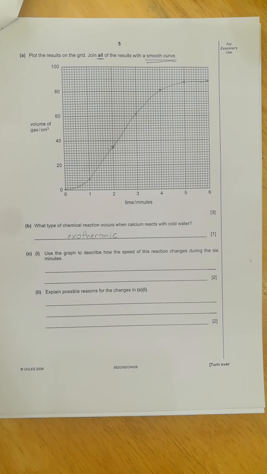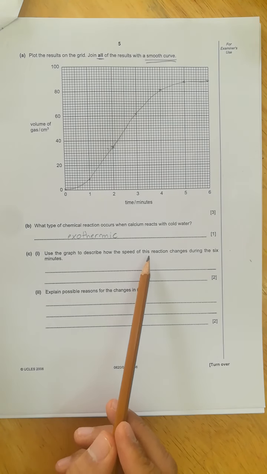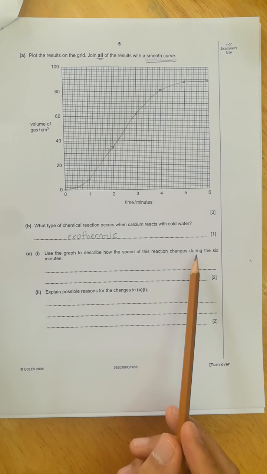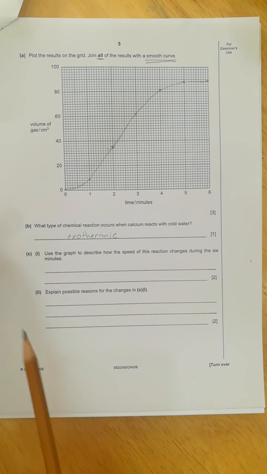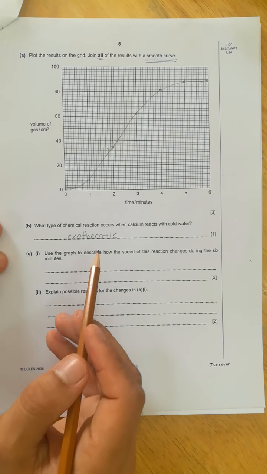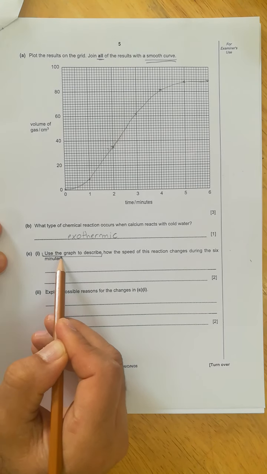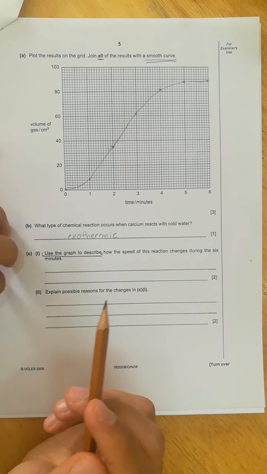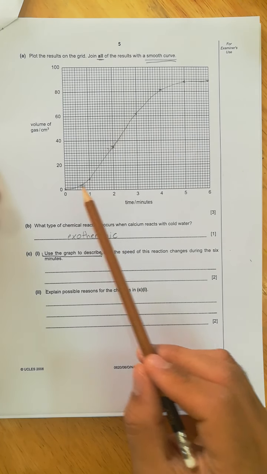Now, use the graph to describe how the speed of the reaction changes during the 6 minutes. During the 6 minutes. Again, here we have a very important note. Use the graph. Don't use your own knowledge. Some students will say, okay, the reaction starts very fast, then it slows down, then it stops. No, he asks you to start with the curve.